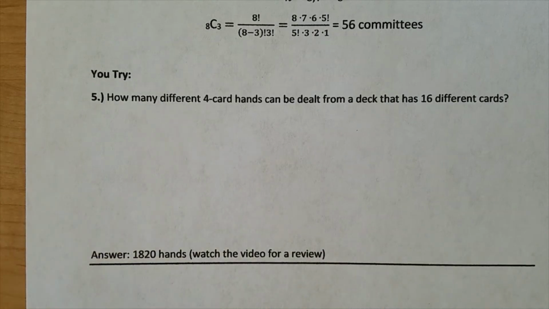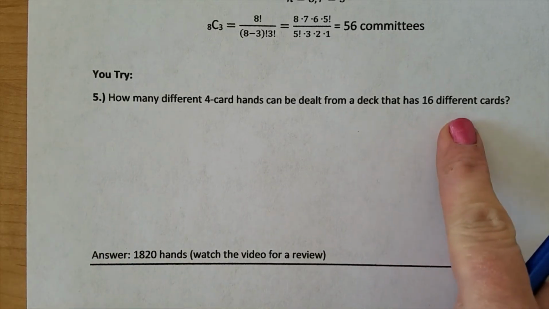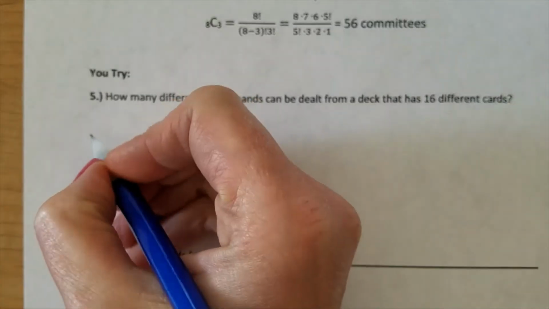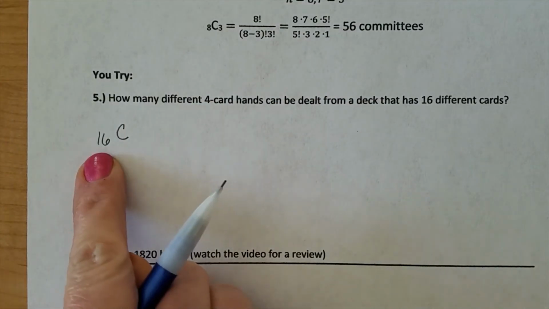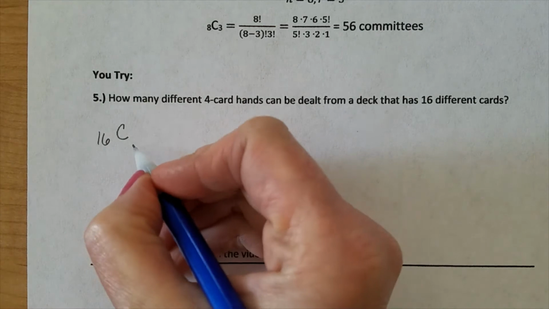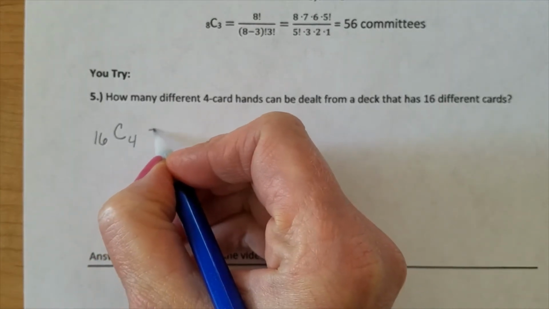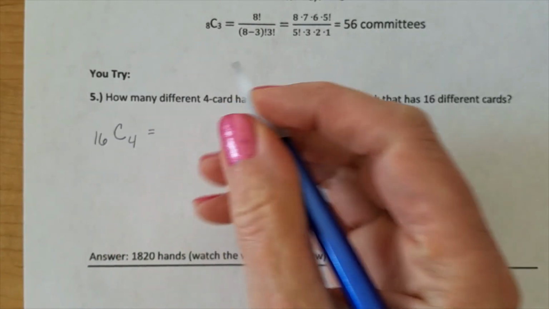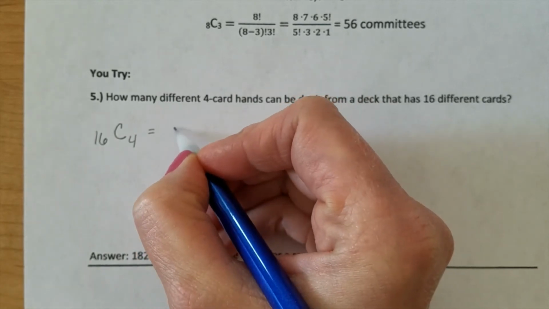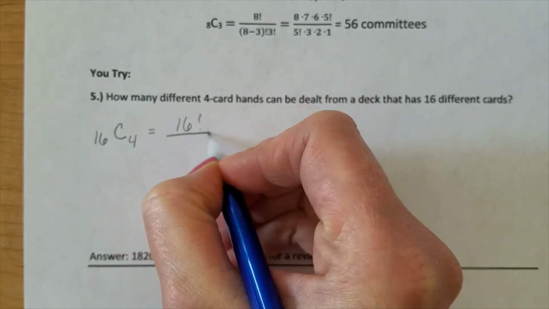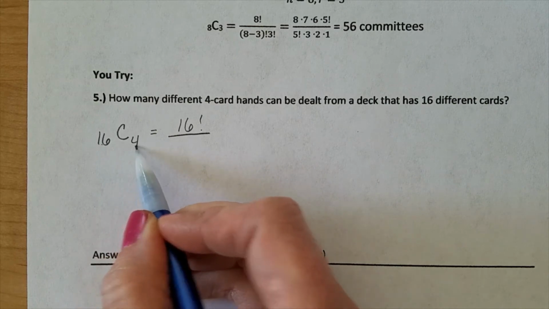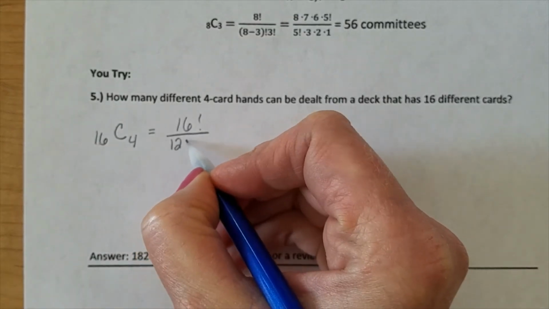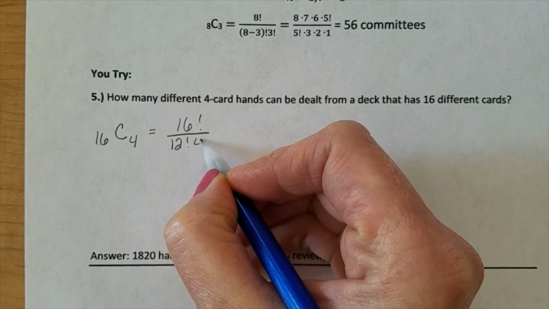Notice here, order doesn't matter. Our N value is 16. It's a combination. So out of 16, I'm going to choose 4. How many different ways can I do that? Your formula states N factorial all over N minus R factorial times R factorial. 16 minus 4 is 12 factorial.